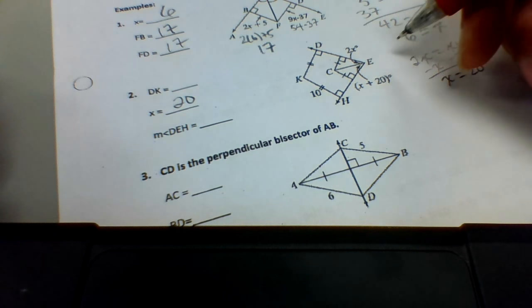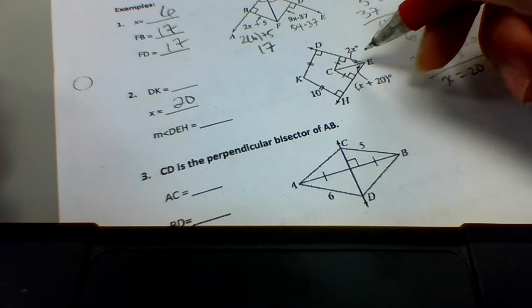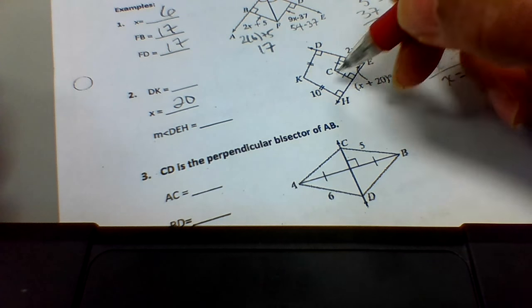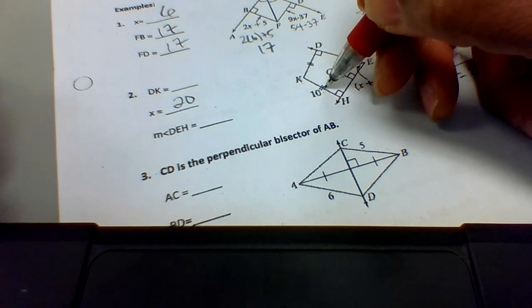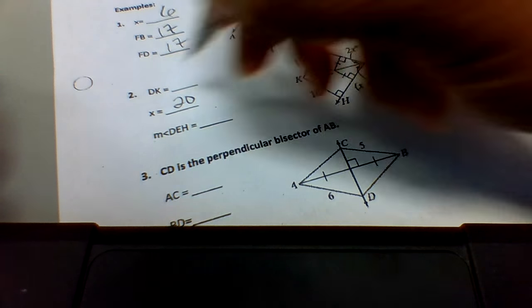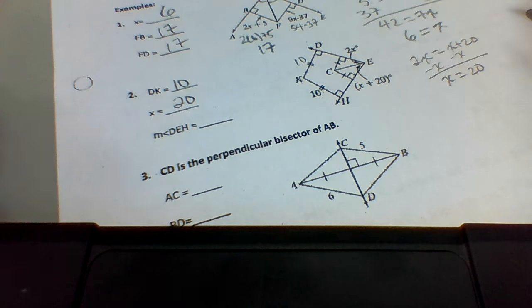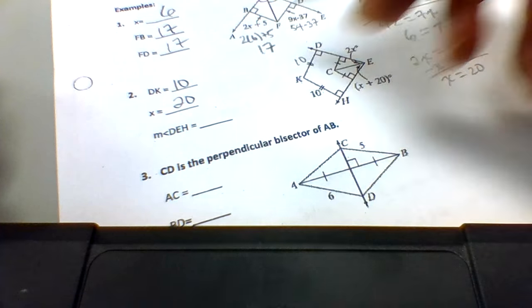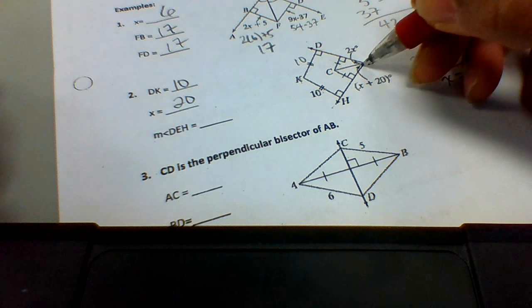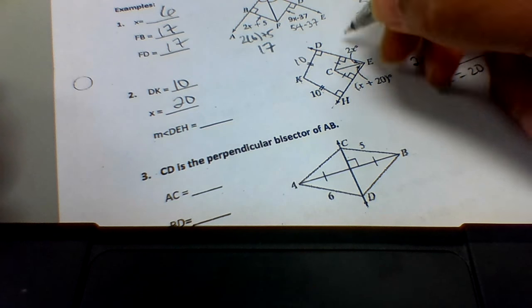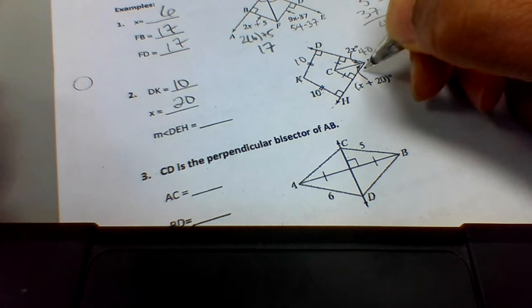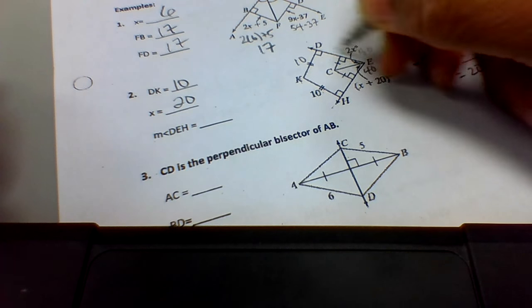DK is going to equal 10 because HK is 10, so DK is going to be 10. And angle DEH, this angle right here, so x is 20 times the 2 that's here, so this angle is 40 and this angle is 40, so the whole angle then is 80.